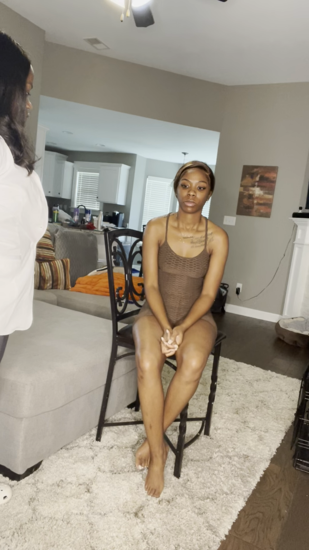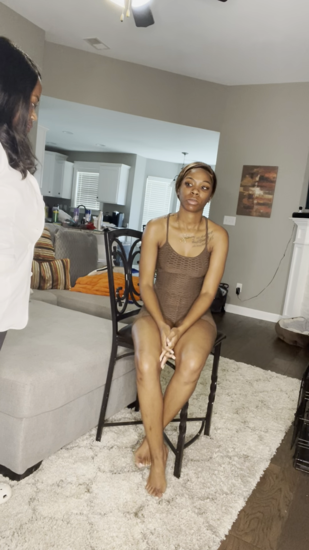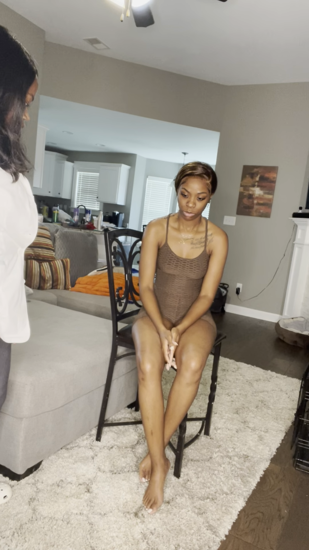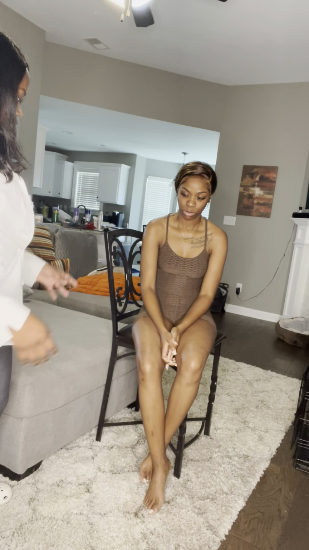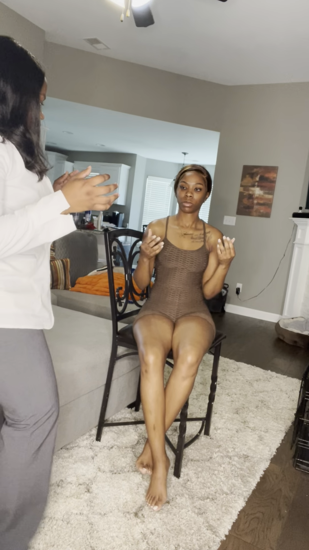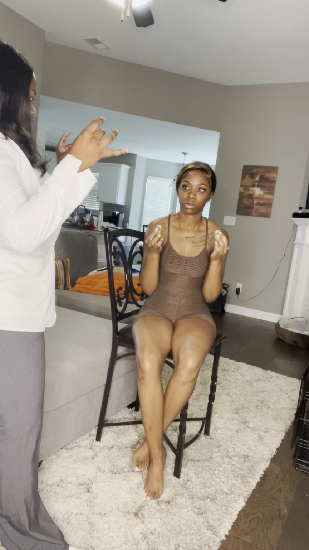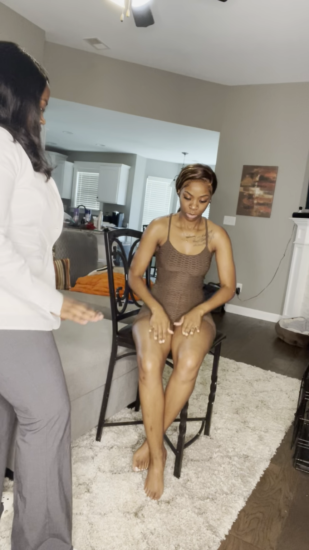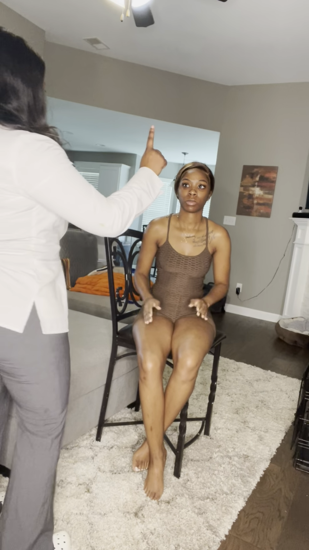So then we will move forward with our next, our cerebellar coordination. We would do thumb to finger opposition. So then we got hand flip flop, and then we got finger to finger.